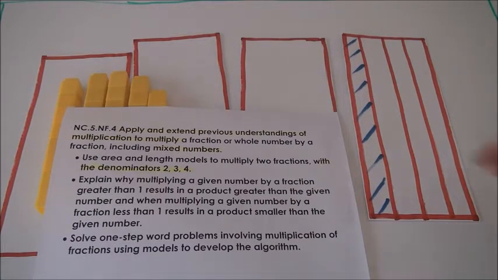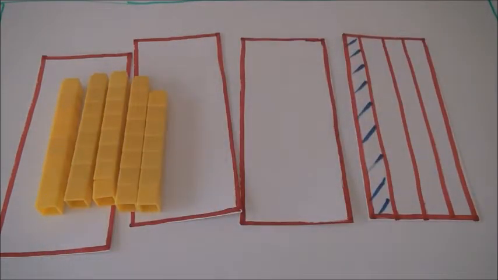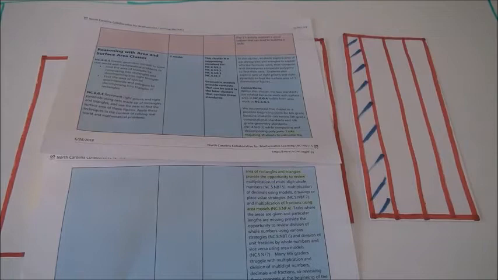In 5th grade, students extend this work with models to use area models to multiply a fraction by a fraction, including mixed numbers. In 6th grade, students will extend this knowledge and apply this to the work of finding the area of rectangles and triangles.